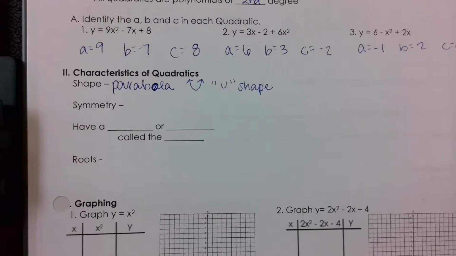So it could open up like a U, or it could also open down, and then it's going to look more like a frown or like an N. So either way there, it's still a parabola, it's still a quadratic.